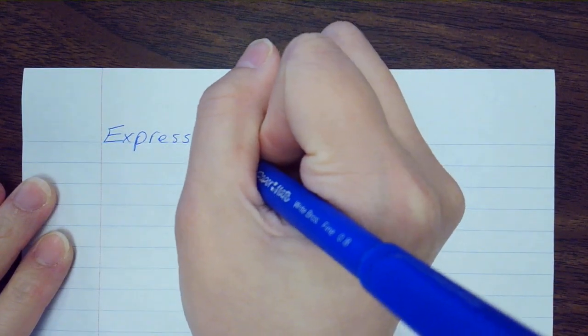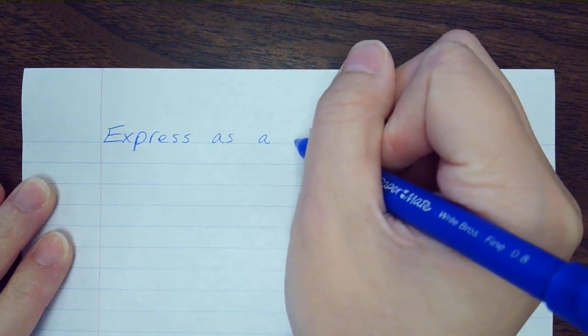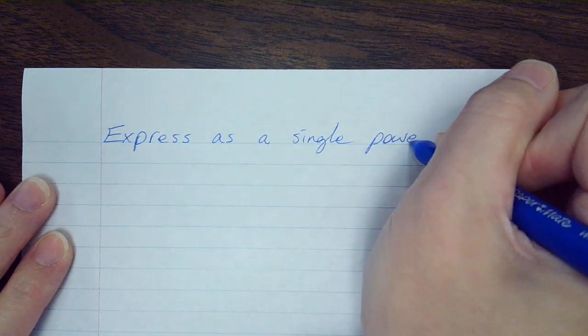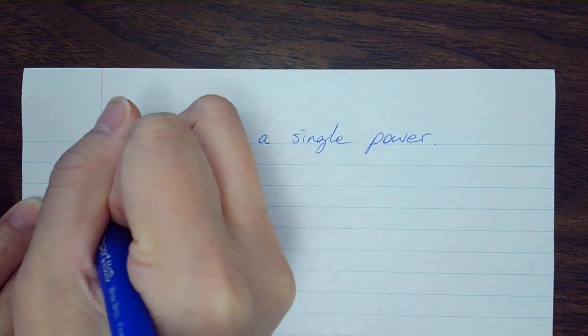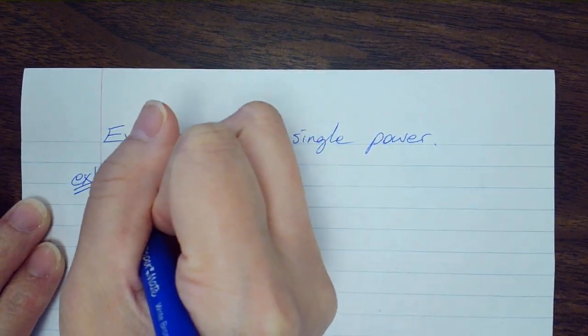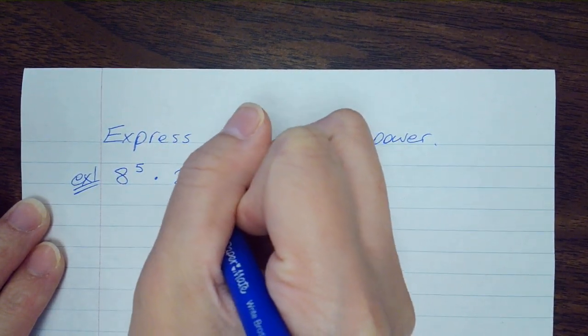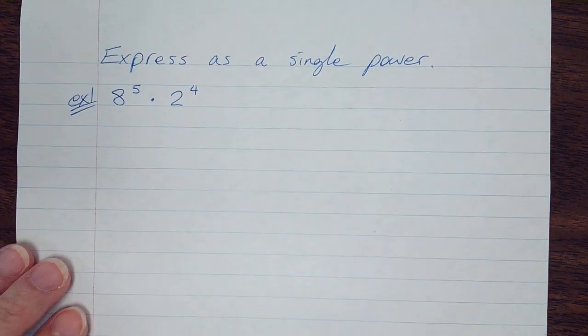Express as a single power, right? Example 1, let's say 8 to the power of 5 times 2 to the power of 4.